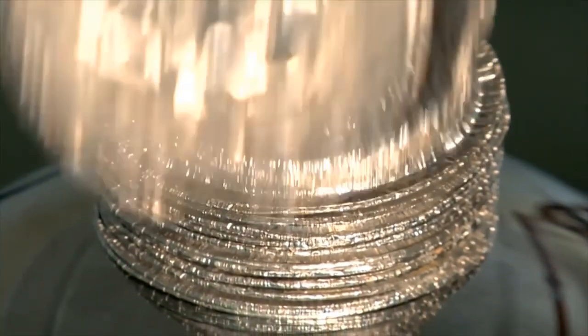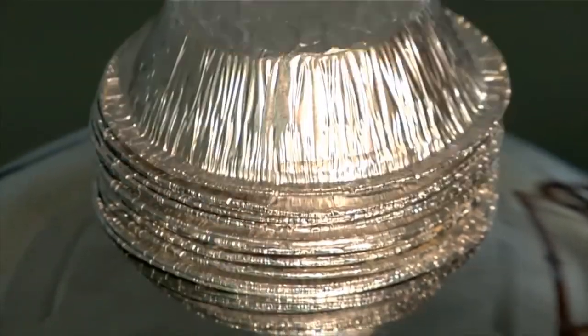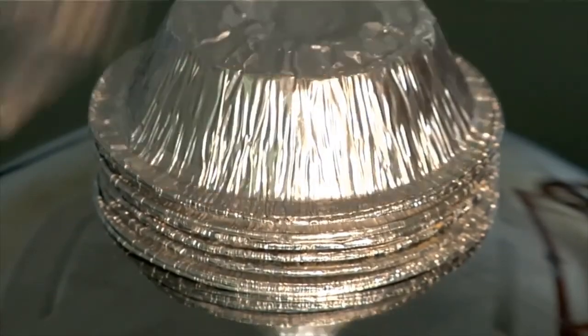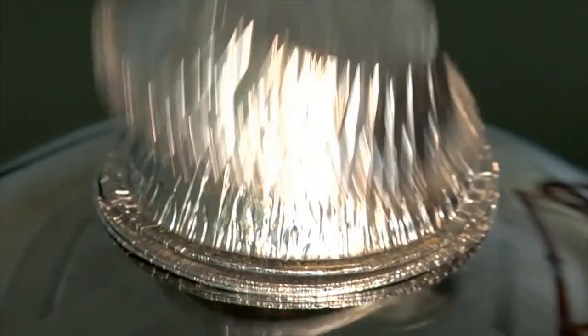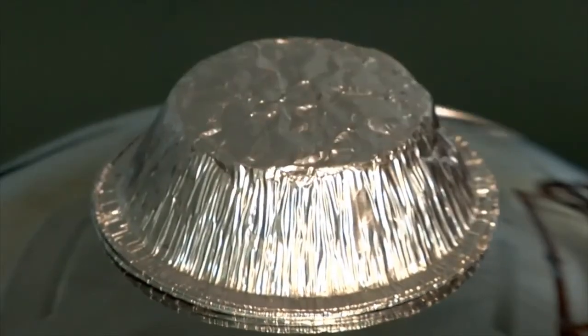The one at the top doesn't have the others weighing it down, and so as the charge builds up, eventually the repulsion becomes sufficient to push it off the pile and lift it into the air. Then the same thing happens to the one that's now on the top, and so on down the pile.